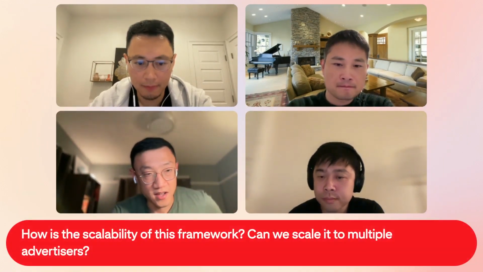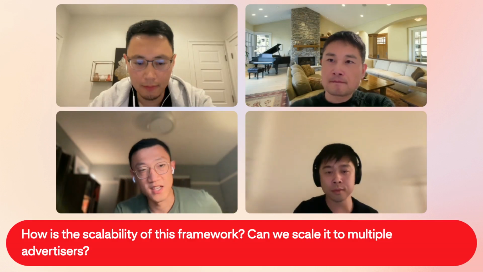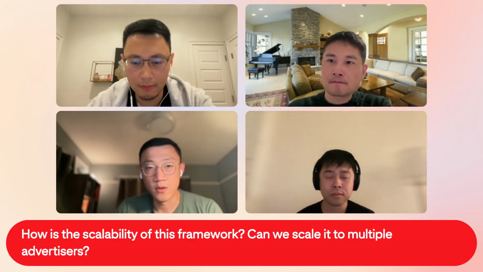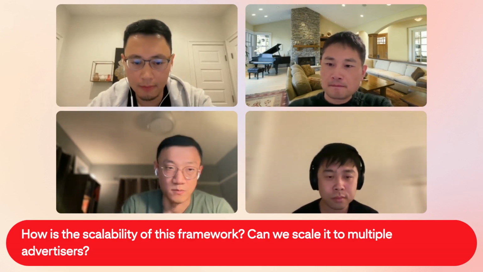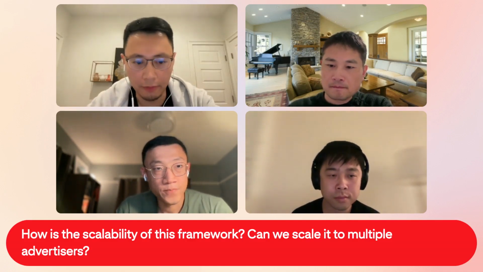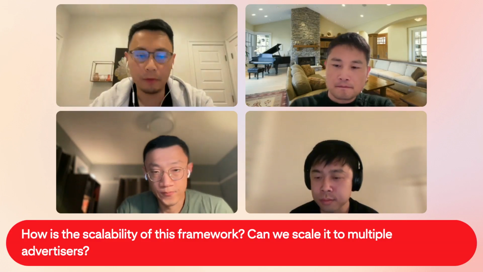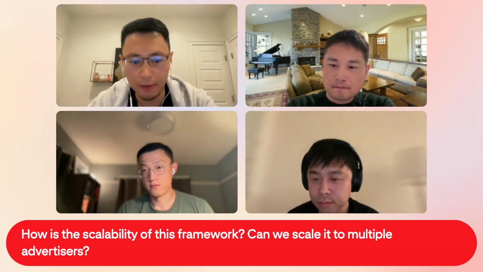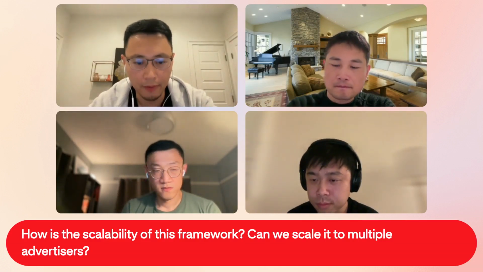All right. The first question, how about the scalability of this framework? Can we scale this to multiple advertisers? I can take this question. Our short answer is yes, it is very scalable to multiple advertisers.